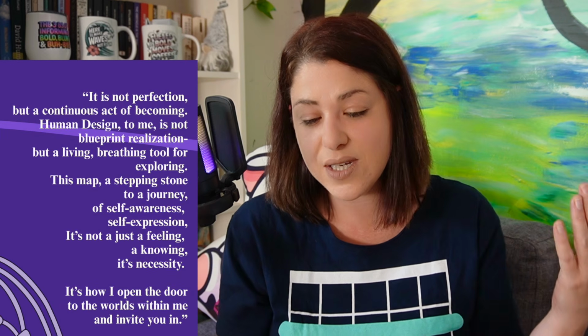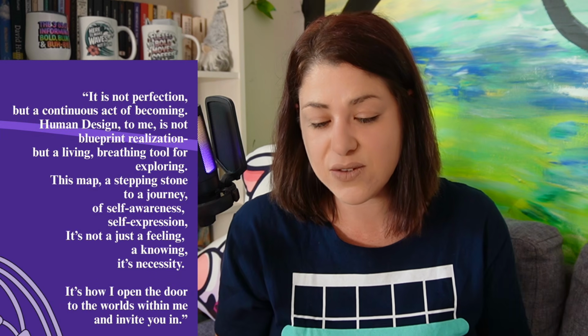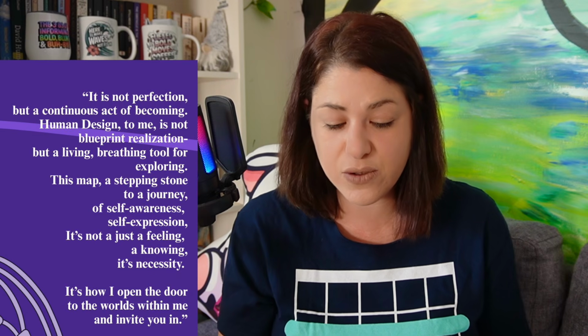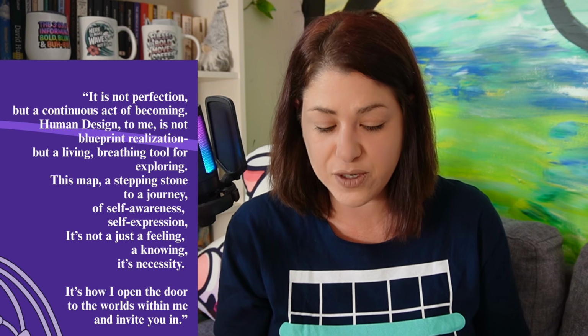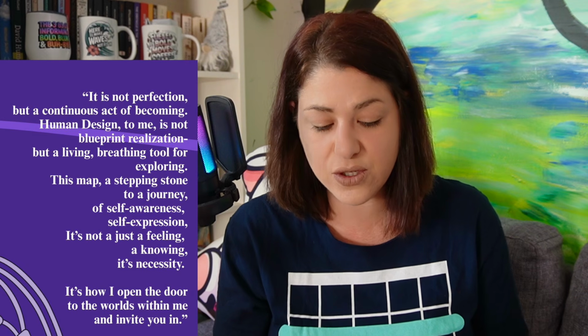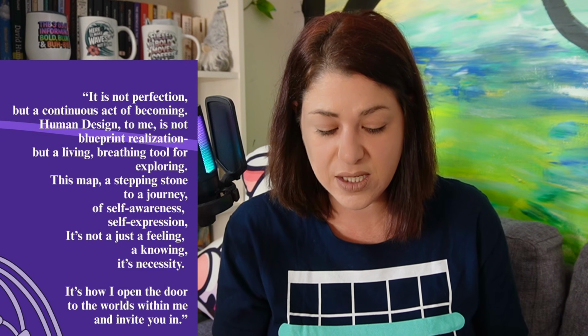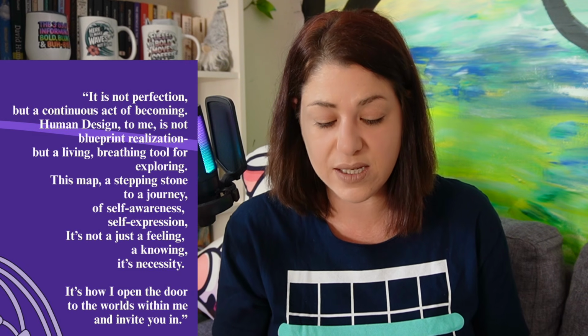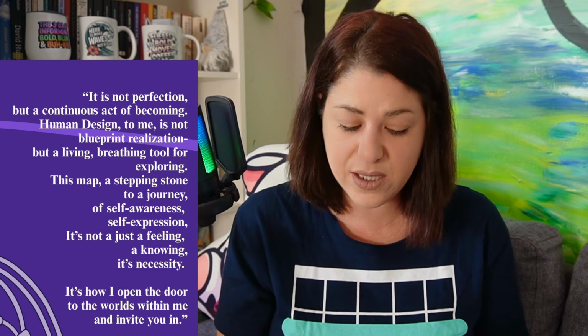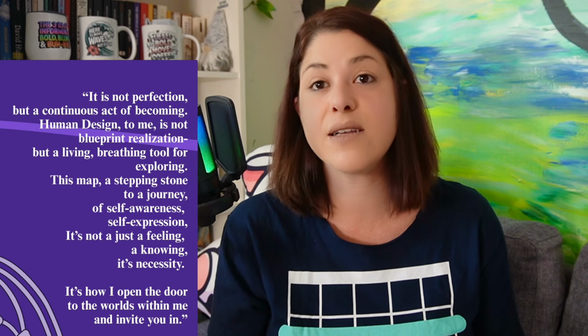Now, for the back, I actually put one of the ending poems, the poem that was in the About Me section. I could have gone with anything else. A lot of people put in their author photo and some about them. I chose to go with a little bit of text, and I wrote, "It is not perfection, but a continuous act of becoming. Human design to me is not blueprint realization, but a living, breathing tool for exploring. This map, a stepping stone to a journey of self-awareness, self-expression. It's not just a feeling, a knowing, it's necessity. It's how I open the door to the worlds within me and invite you in."